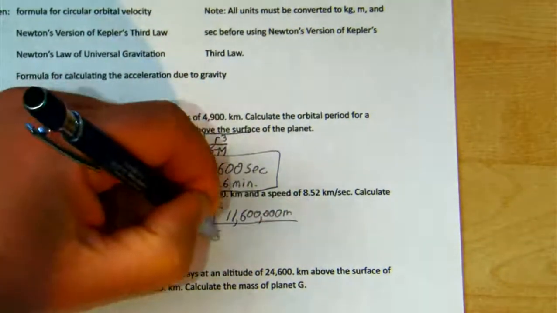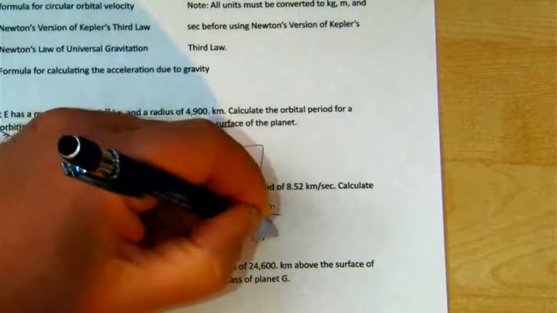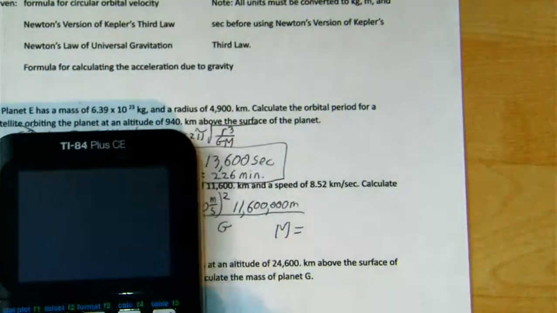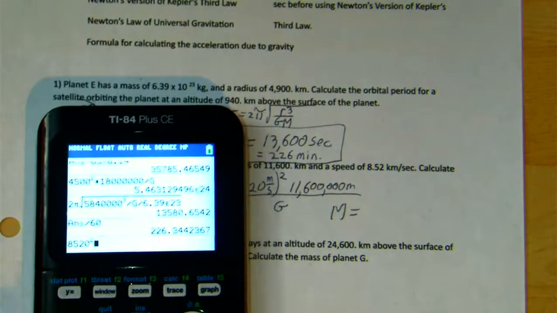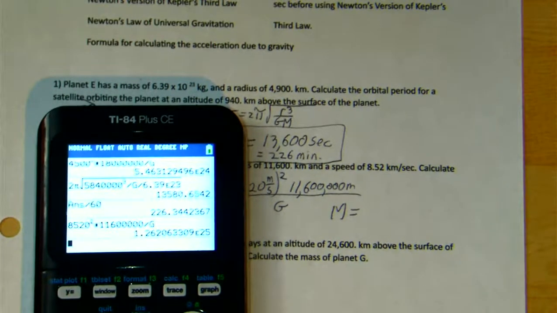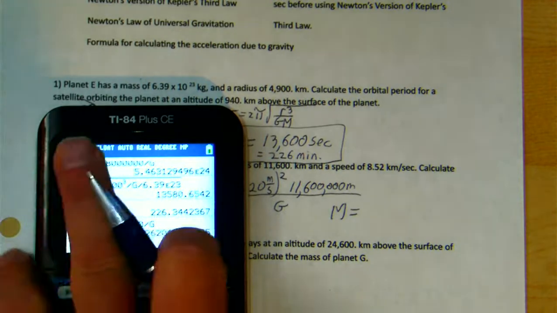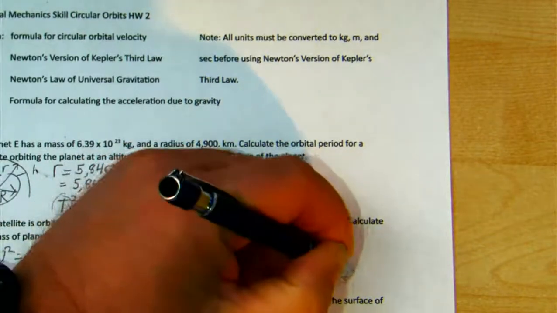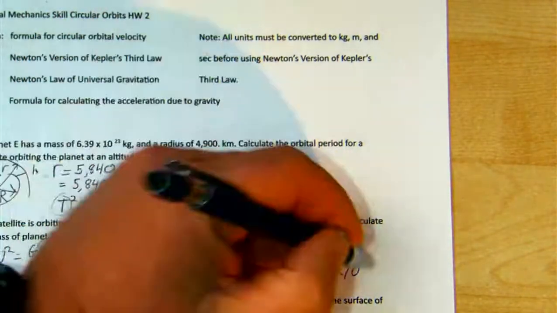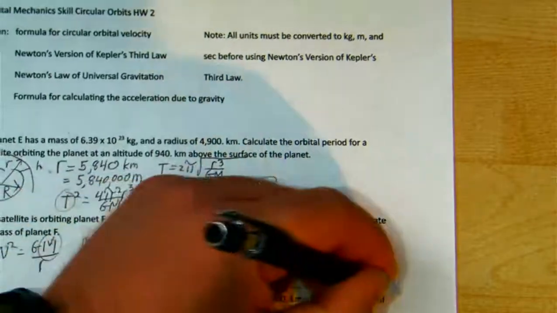Divide that by the universal gravitational constant. 8,520 squared times 11,600,000 divided by G, enter. It says 1.26 times 10 to the 25th power. 1.26 times 10 to the 25th power kilograms.